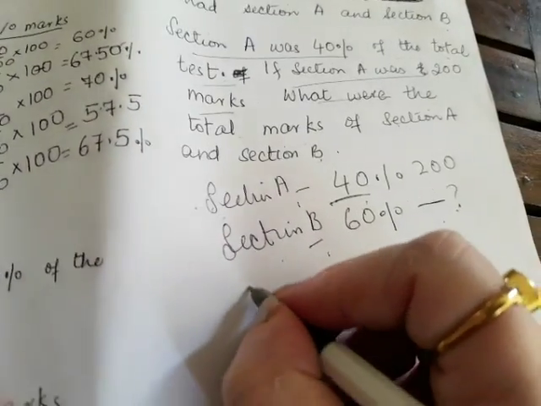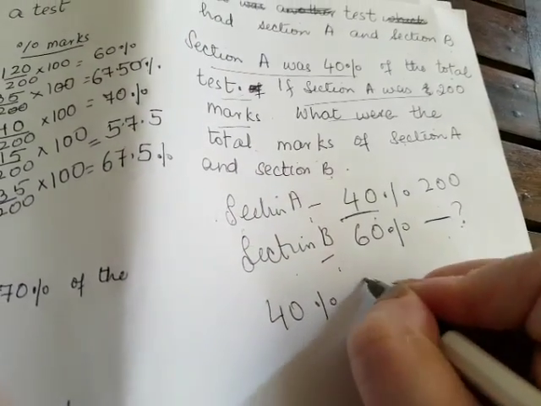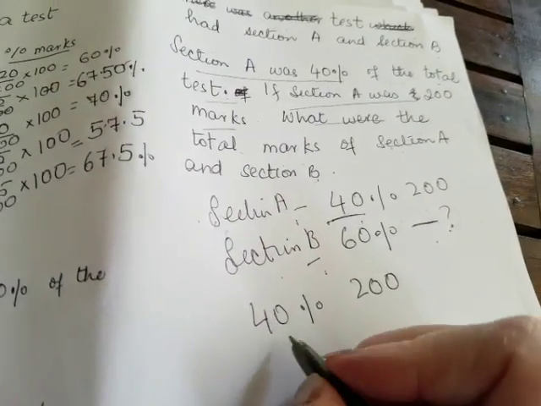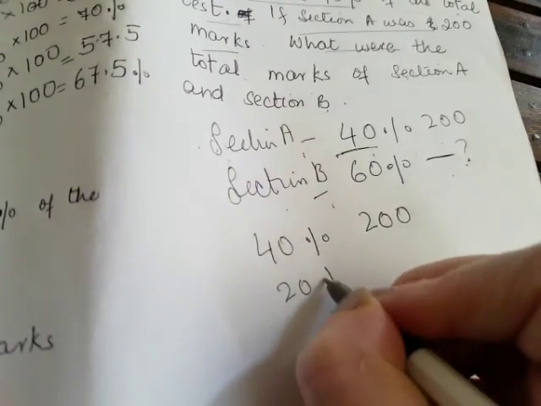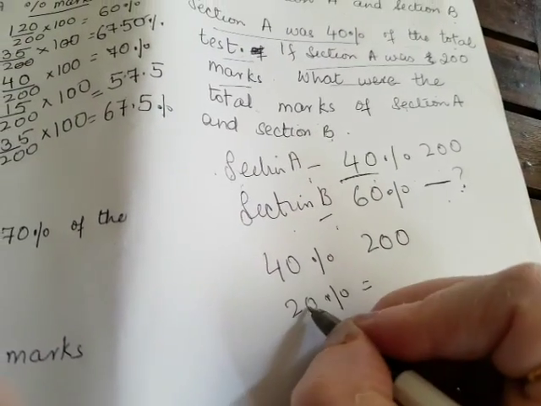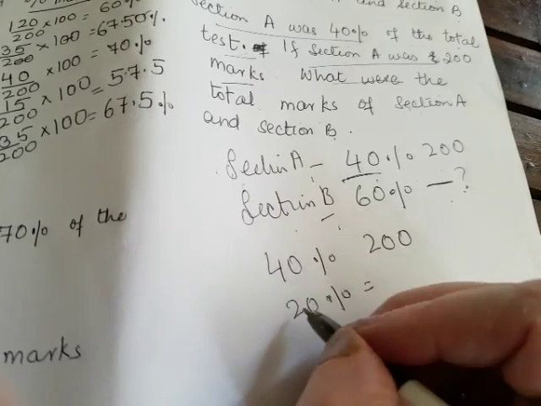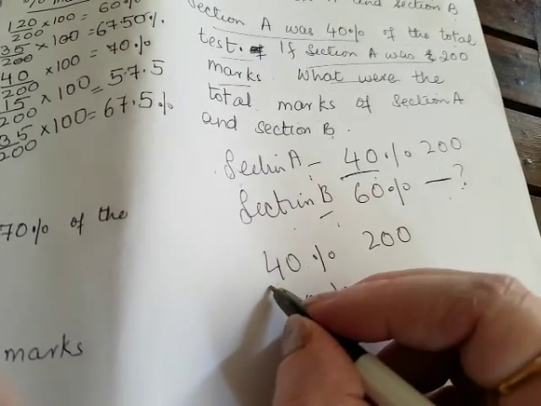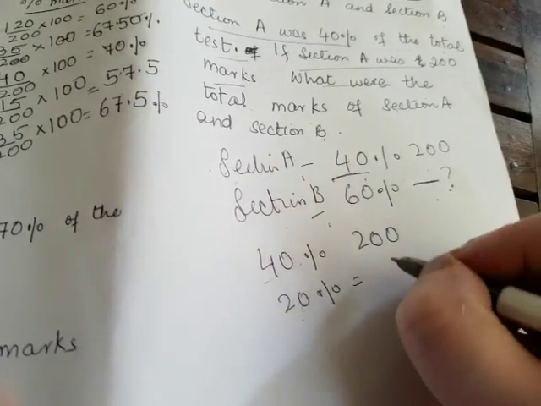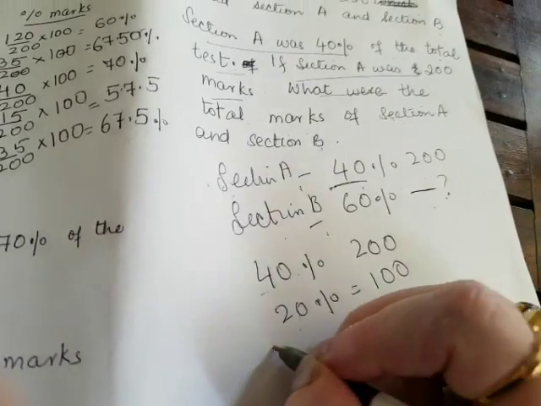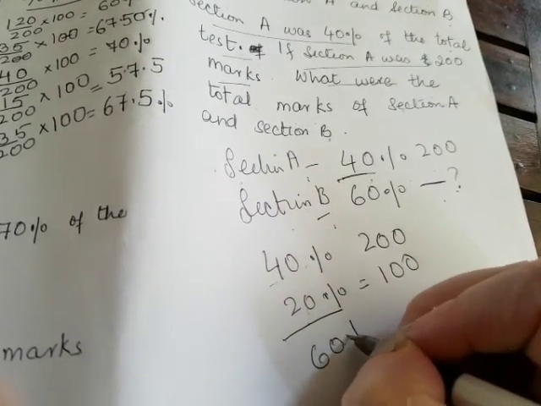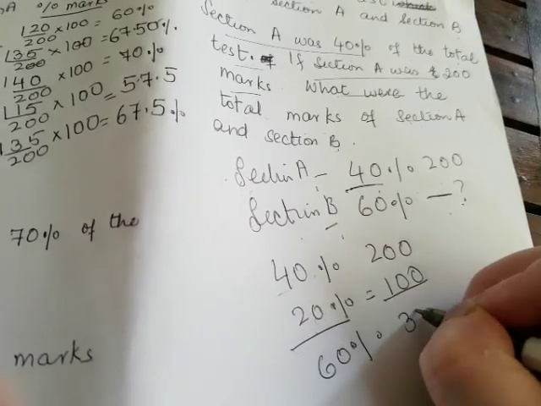So if 40% is 200, what is 20%? Yes, you've halved this 40%. 20% is 100. So add these, 60% will be 300.